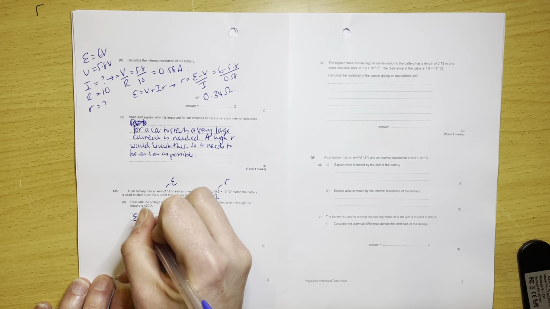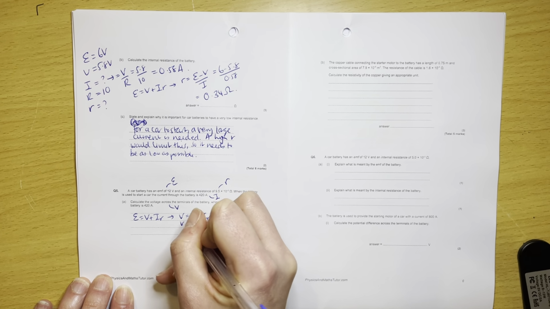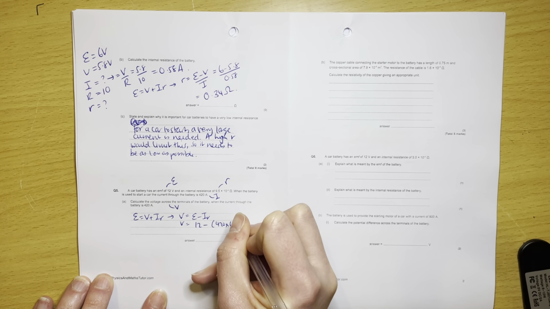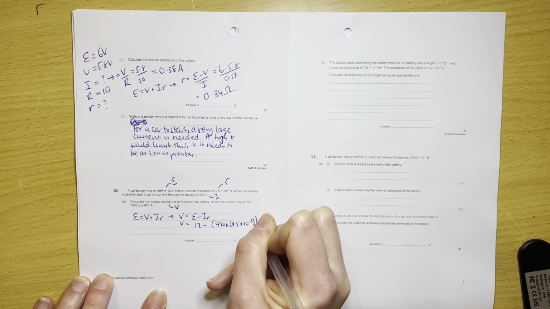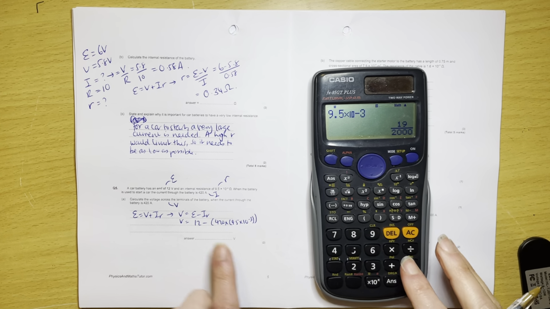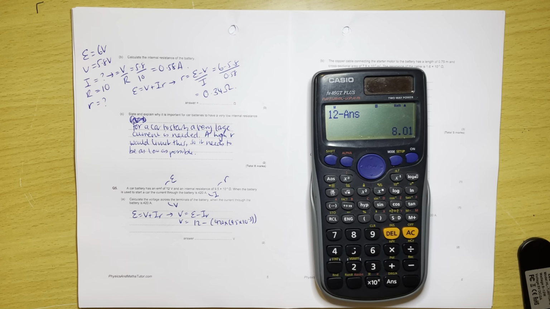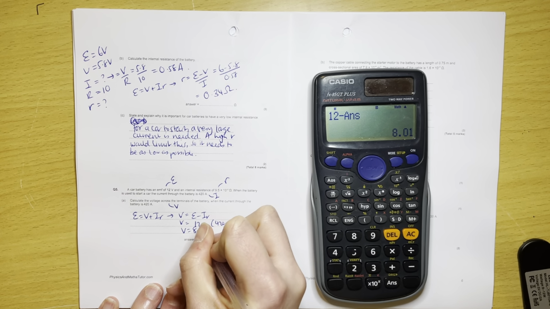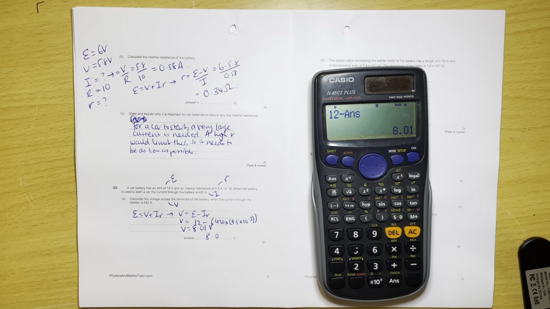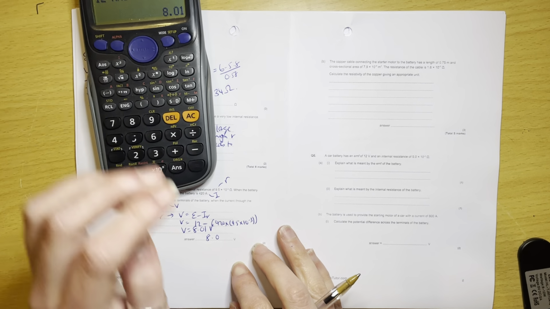So nice and simple, E equals V plus IR, therefore V equals E minus IR. V equals 12 minus 420 times 9.5 times 10 to the minus 3. I'm going to do that on the calculator first. So 9.5 times 10 to the minus 3 times 420, and I'll do 12 minus that, and I get 8.01 volts, or 8.0 volts.